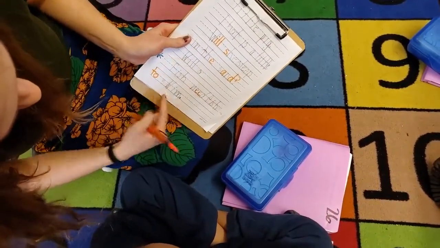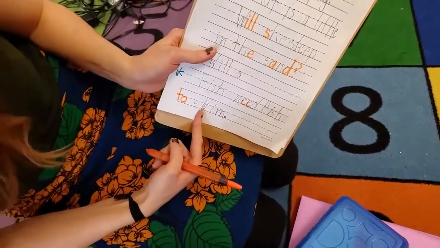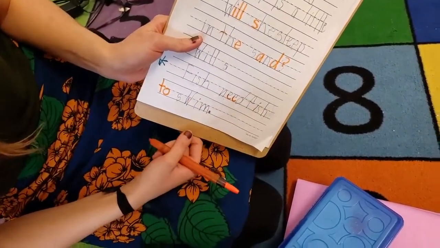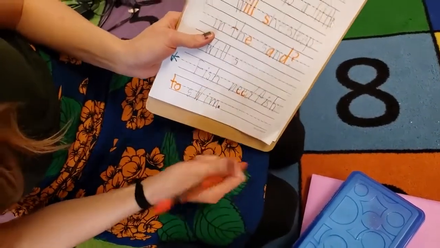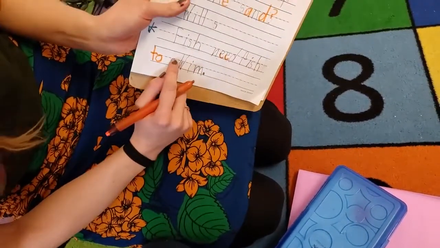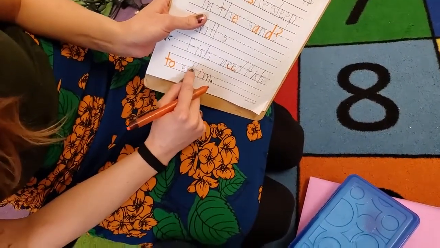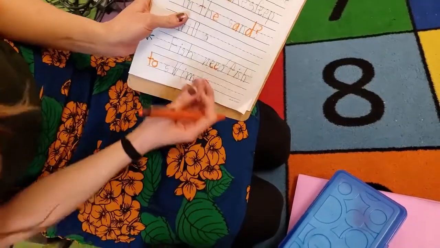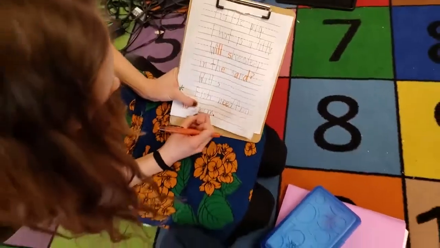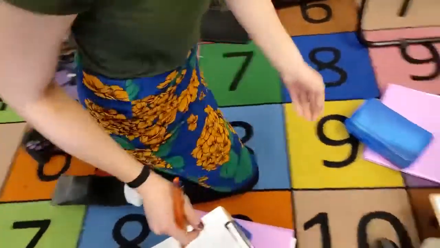Now, do you see anything wonky about this word? What about this letter? What do you notice about it? What needs to change? What about it? Does a lowercase W go headline to baseline? No, it goes, where does it start? Yes, it starts at your midline. Write it again. This time pay attention to not dropping below the baseline and making sure all of your letters are lowercase.